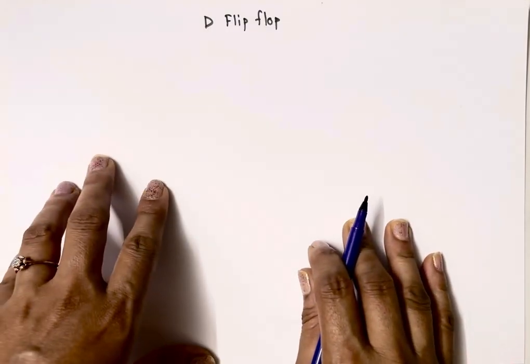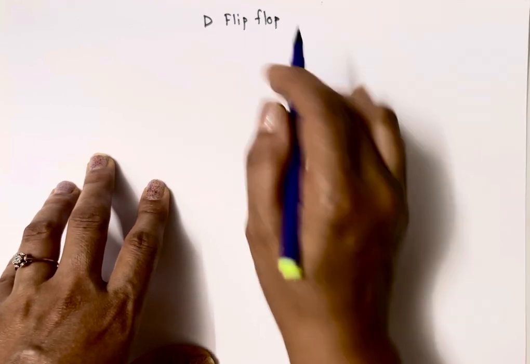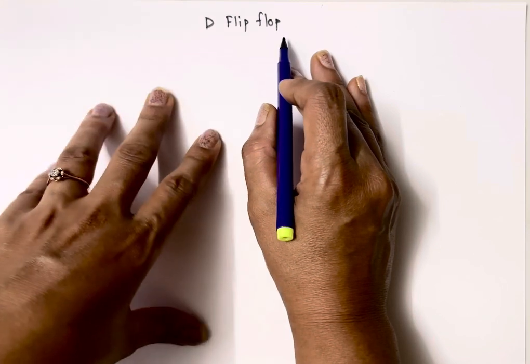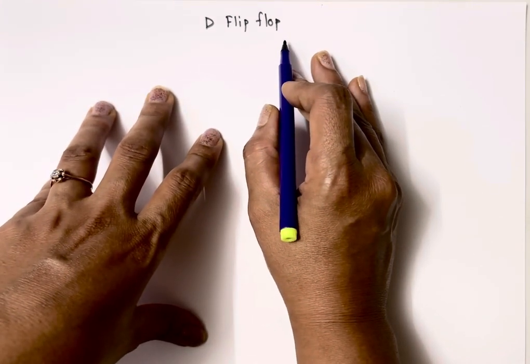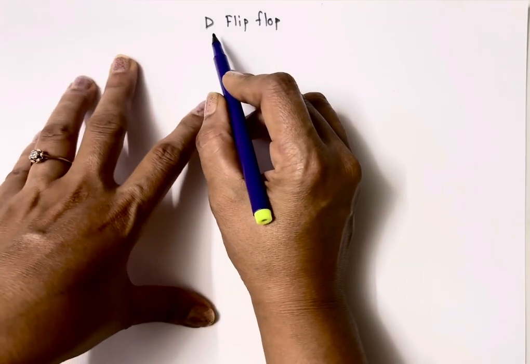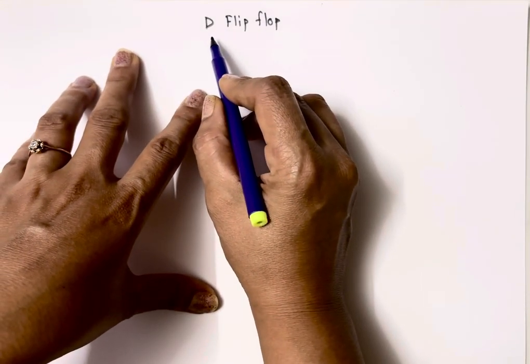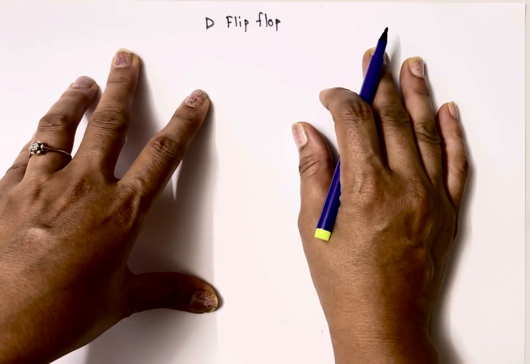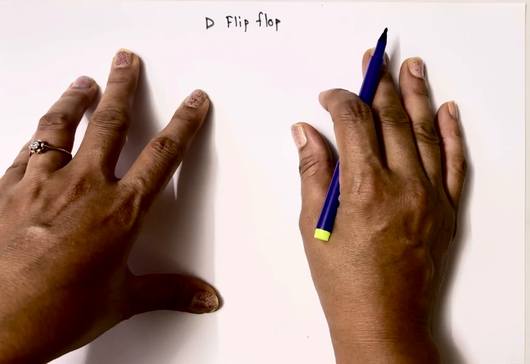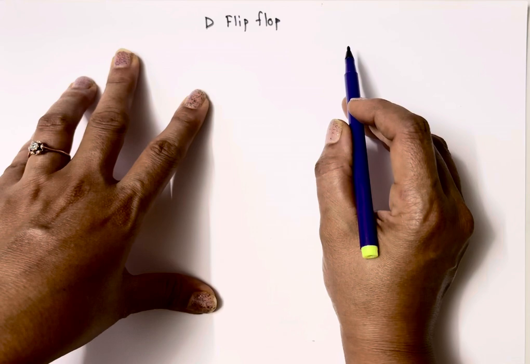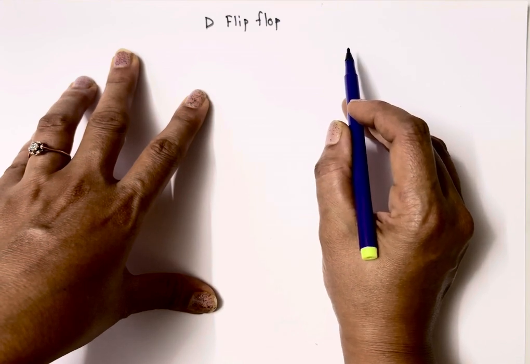In this video we will talk about D flip-flop. So flip-flop is also called a 1-bit memory cell because it can store 1 bit of information, and that 1 bit of information can be either 1 or 0. D flip-flop is sometimes called data flip-flop or delay flip-flop, and this is also called a transparent latch or transparent flip-flop. The reason is whichever value we apply at the D input comes at the output side, and that is why it is called a transparent switch.